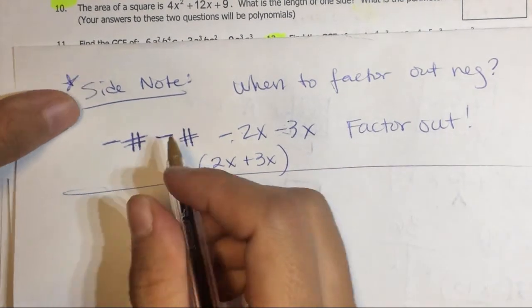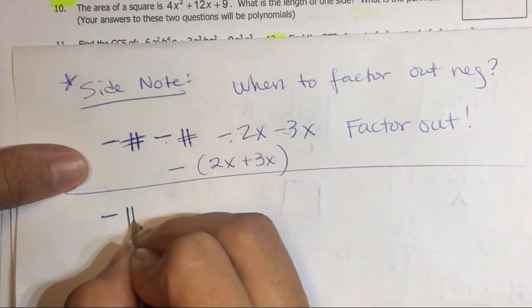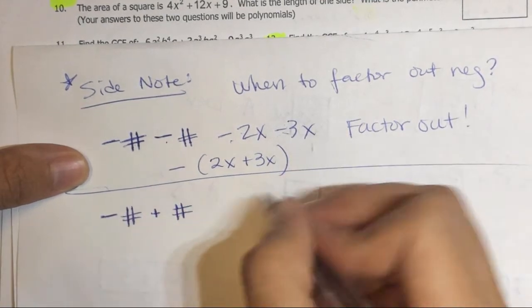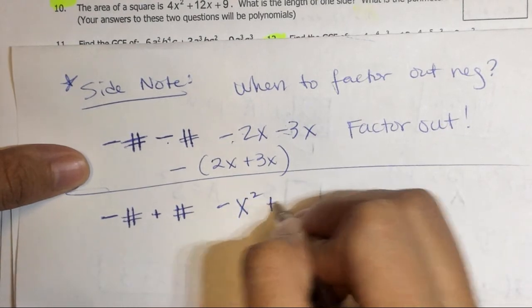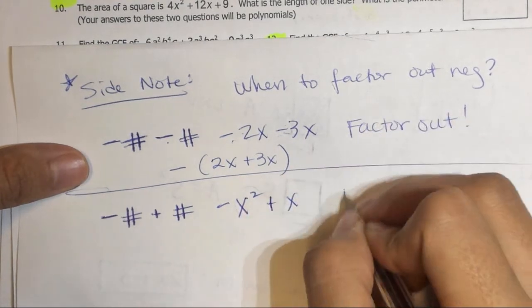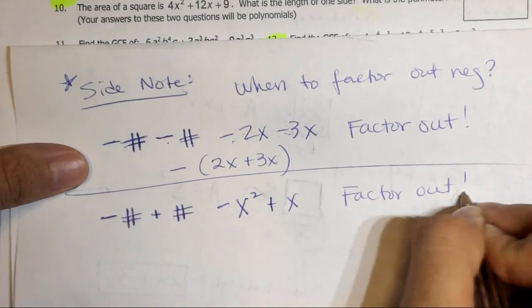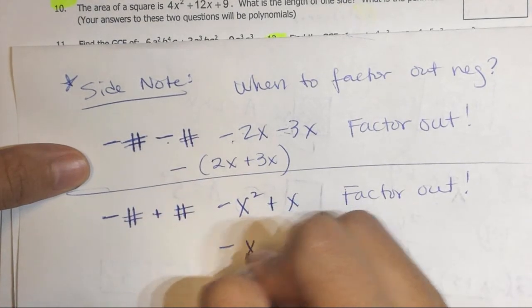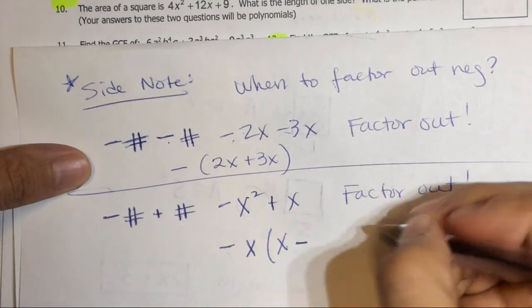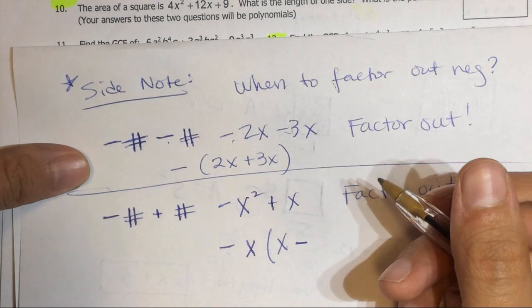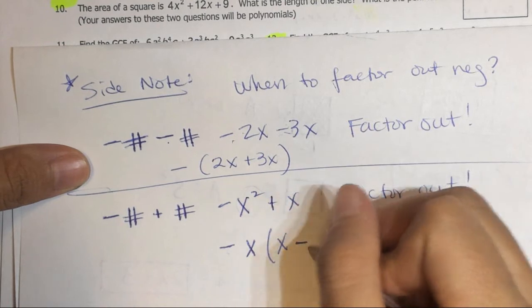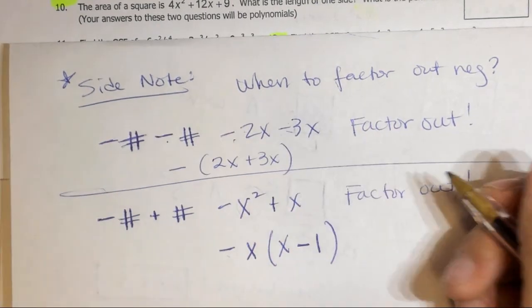Now another example, if you had a negative in front, so a negative number plus a positive number, like negative x squared plus x. If you have the negative in front, you want to factor it out because that's the highest degree. So factor out a negative x. They have an x in common, so it would be x, and a negative times a negative is a positive, so you'd get 1. So you factor out the negative.